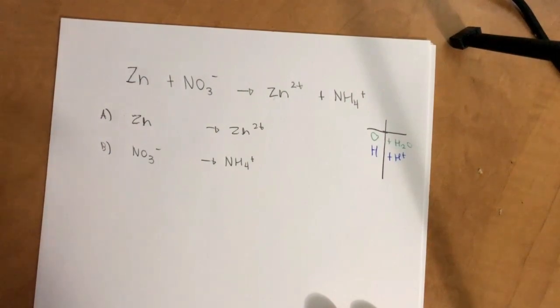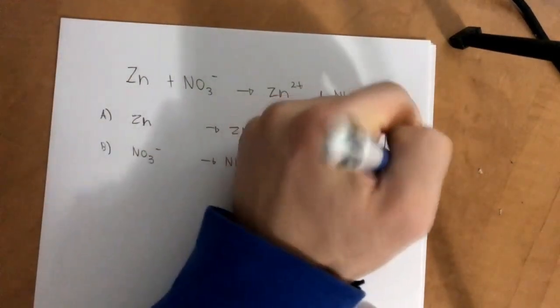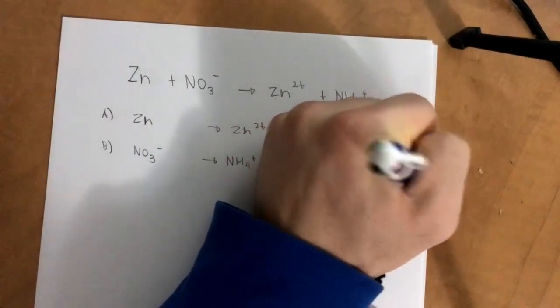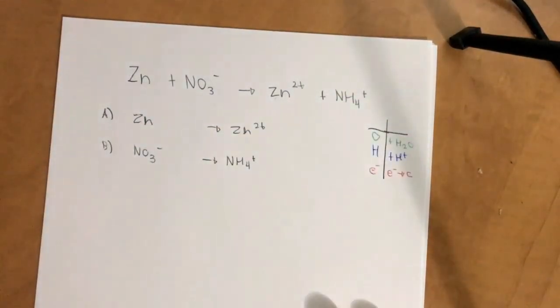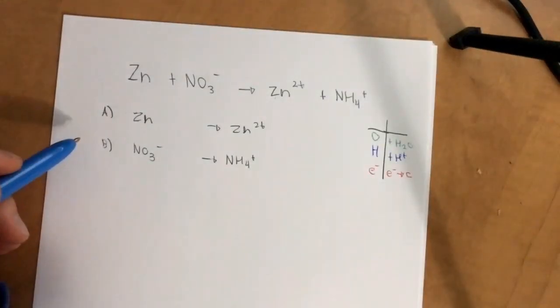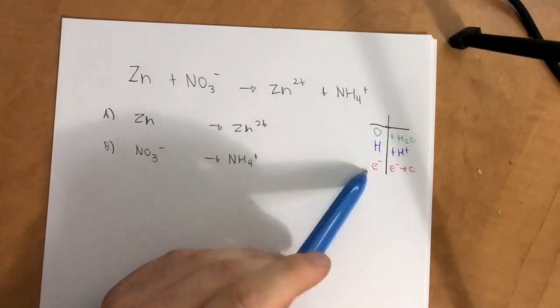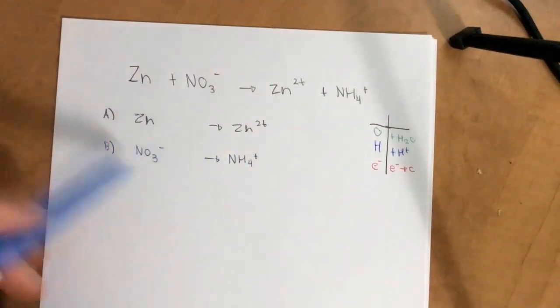Then for electrons, we're just going to say electrons. Eventually, we're going to balance out the charges. That's what the electrons are for. So we're going to use this chart in order, starting from the oxygens, working down to balance both half reactions.